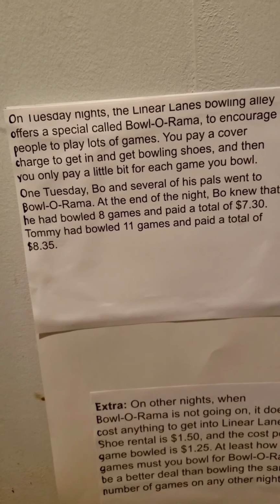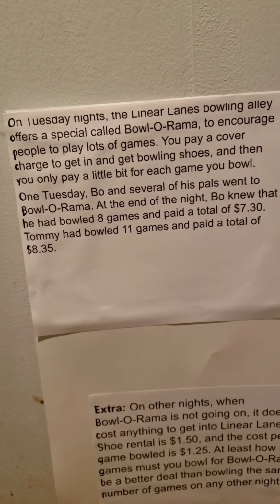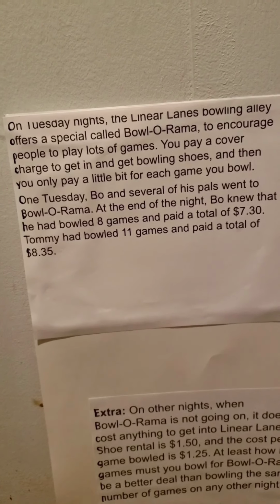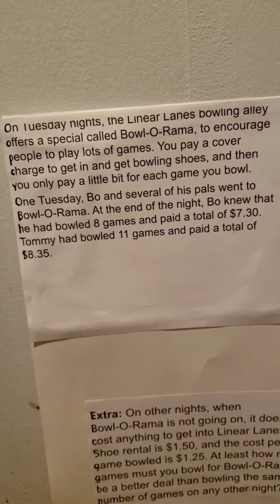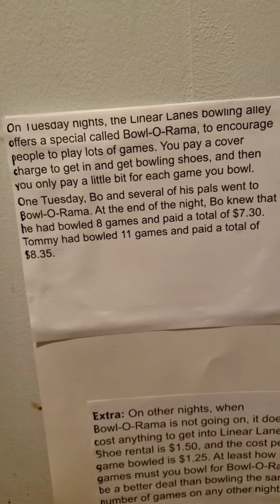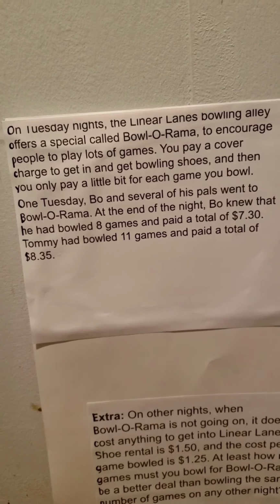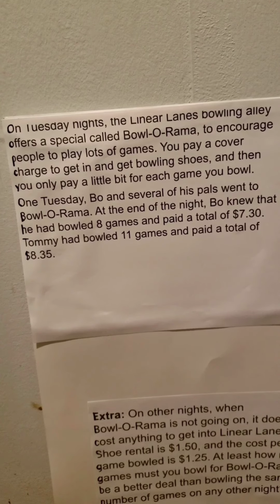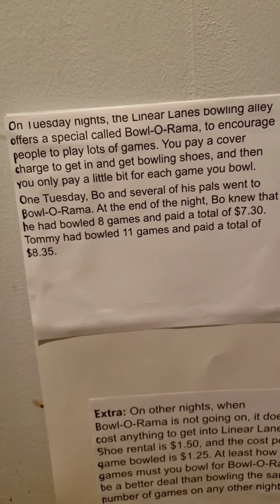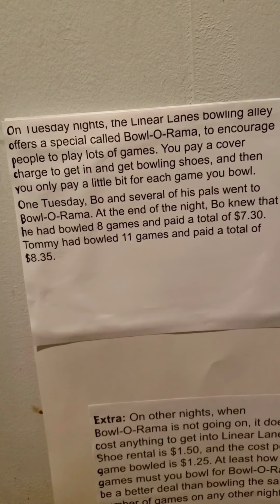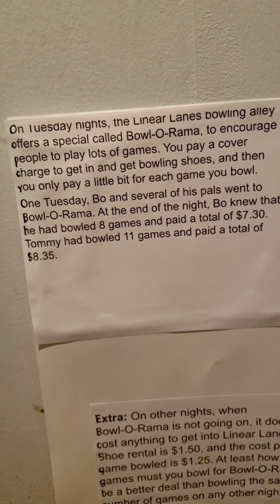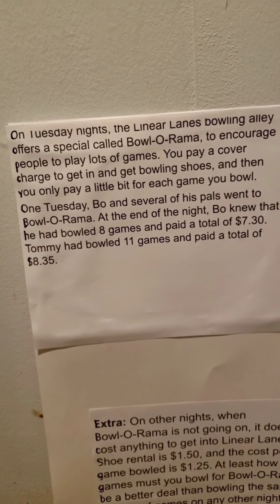On Tuesday, Bo and several of his pals went to Bowlerama. At the end of the night, Bo knew that he had bowled 8 games and he had paid a total of $7.30. Tommy had bowled 11 games and paid a total of $8.35.